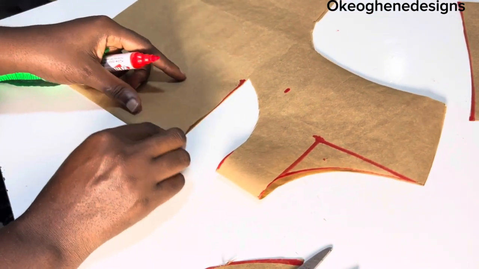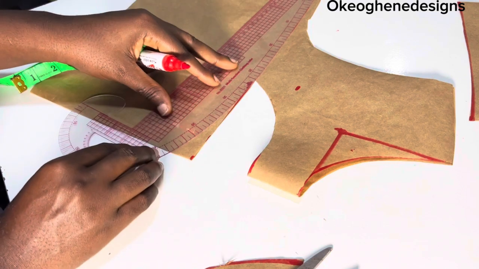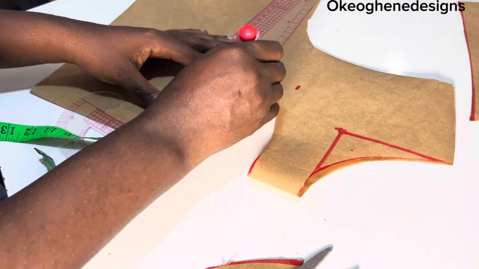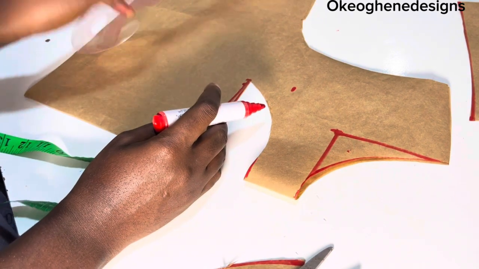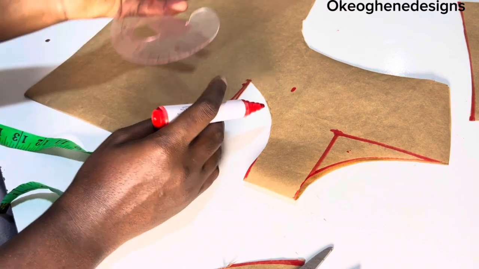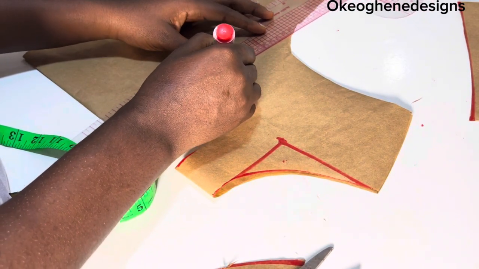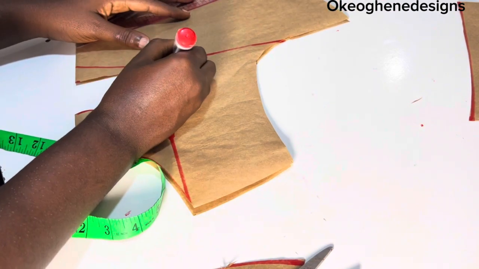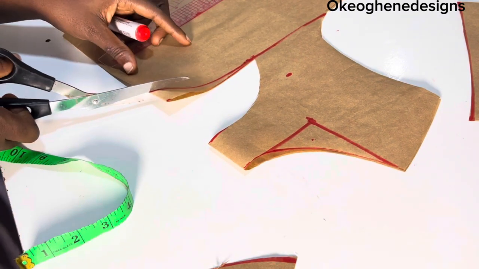So instead of making it, we did this as a straight. Instead of making it straight, I want to make it a bit curvy, like a sweetheart neckline. So I'll come down from this point here. I'll come down a bit to make it a sweetheart neckline. I want to make it like a yoke. So now I'll come here.